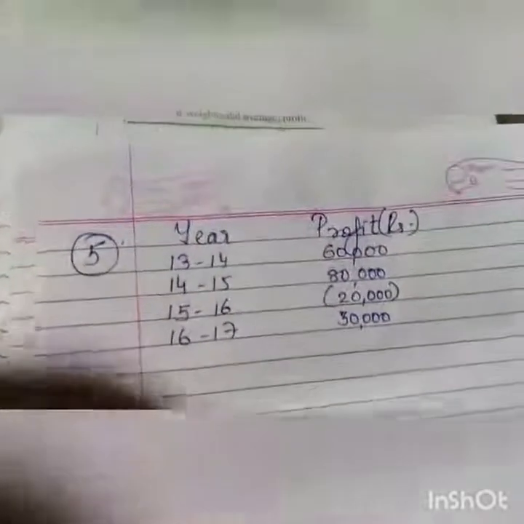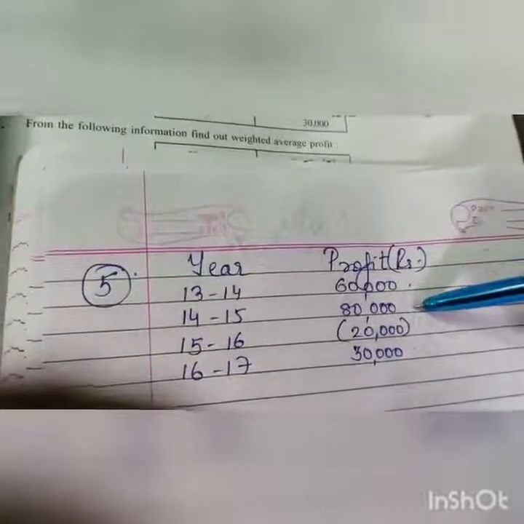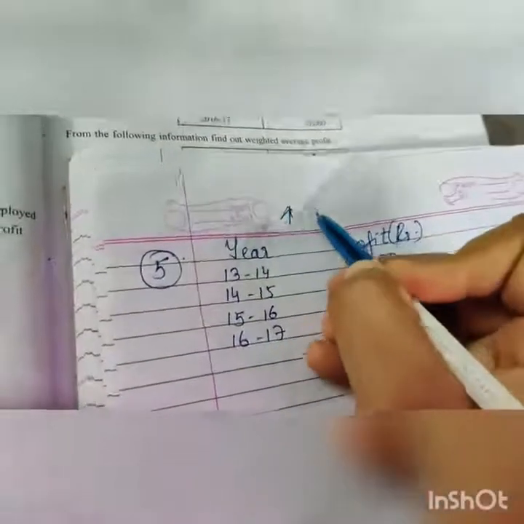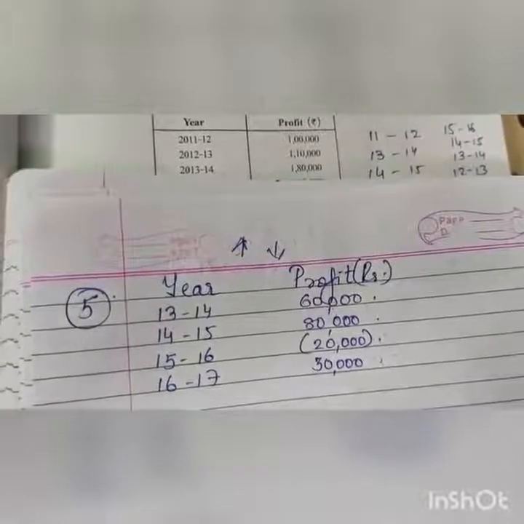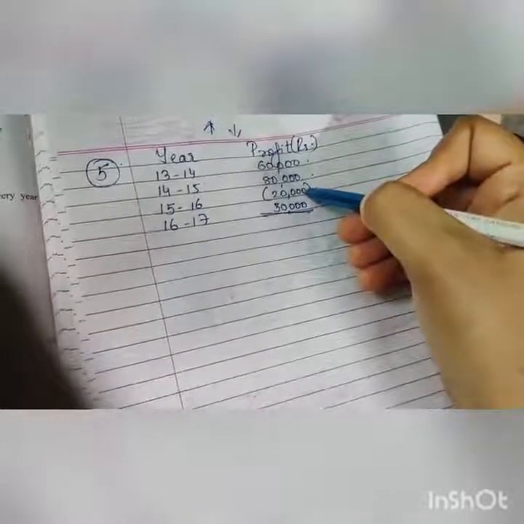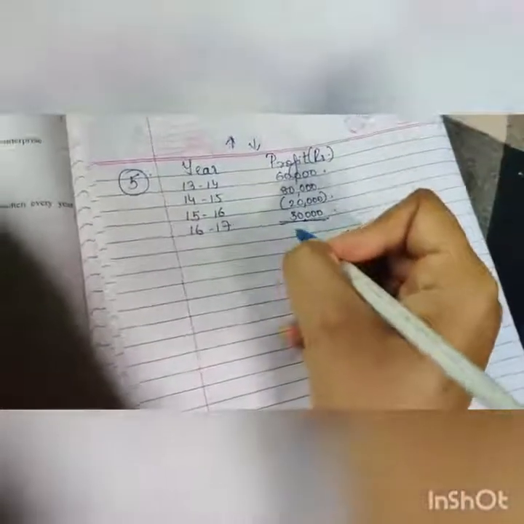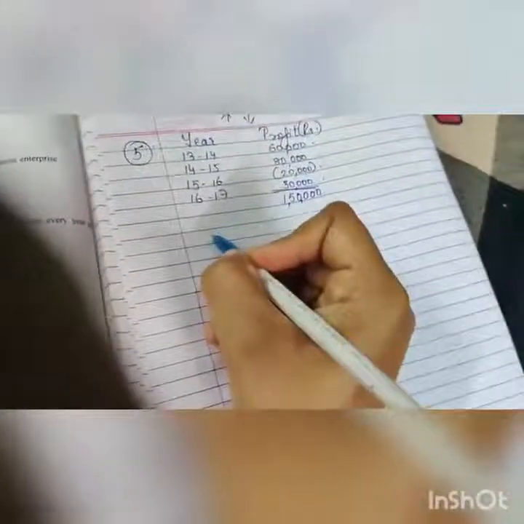Okay, now see, when we start the sum, 60, then it is increasing, then again loss is there, it is decreasing, and then decreasing. So again in the sum there is increase and decrease. As there is increase and decrease in the amount of profit, we will go by the average profit method. See, now what is the total profit here? 60,000 plus 80,000, this is a loss so we will deduct, that is minus 20,000, and then plus 30,000. So the total profit comes to 1,50,000 rupees.